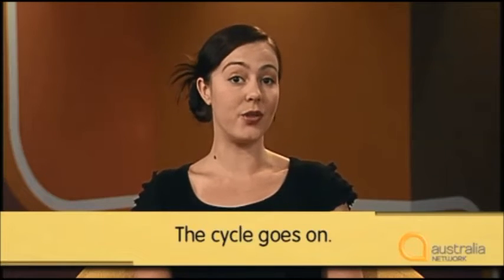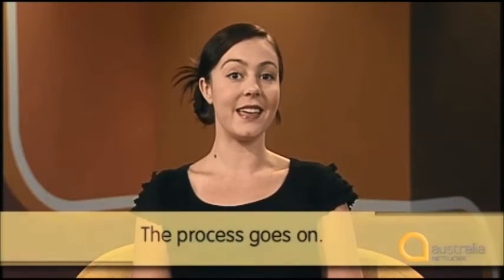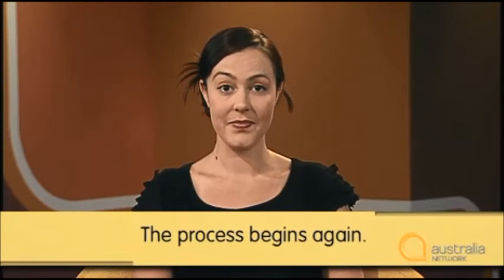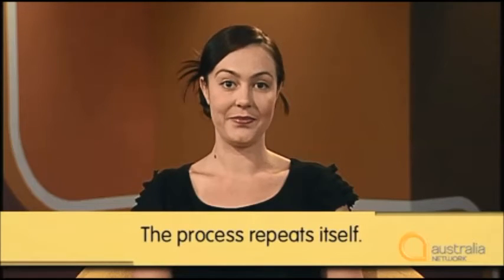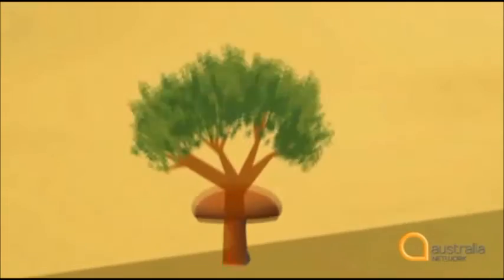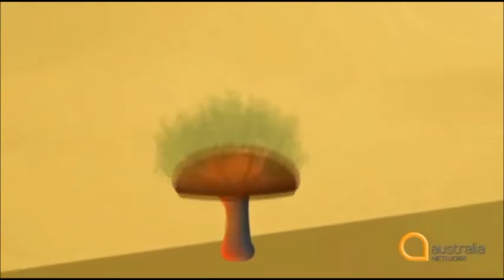By saying the cycle goes on, he is telling us that this process happens again and again. At the end of the description, you need to signal that the process goes back to the beginning again. We can say the process goes on, the process begins again, the process repeats itself. In a cycle, there is no real end or beginning because the process just keeps going. When describing a cycle, we need to start somewhere, then describe in order each part of the cycle.